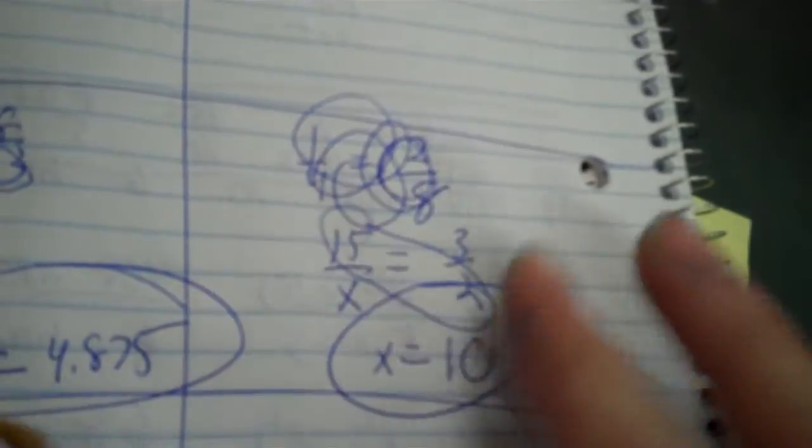It's going to be 10. x equals 10. Because 15 divided by 10 is 1.5, and 3 divided by 2 is also 1.5. So both those ratios hold equal value. Also, you can tell that 3 times 5 is 15, 2 times 5 is 10.